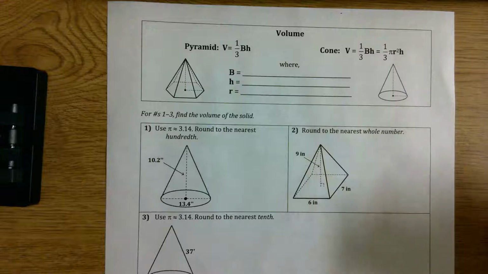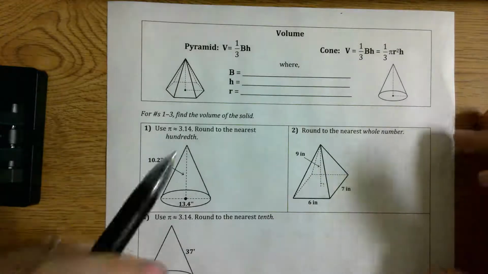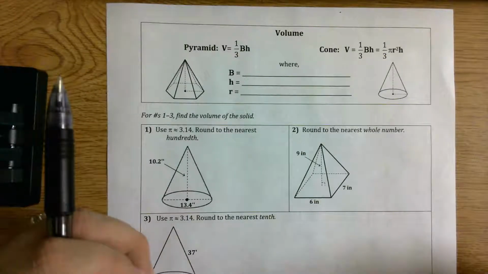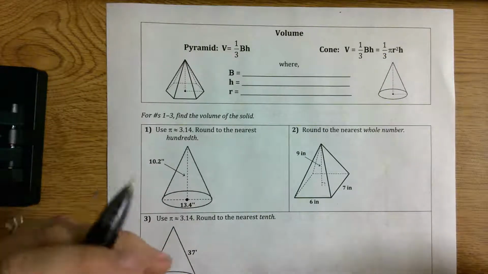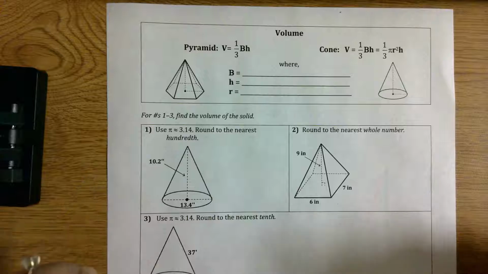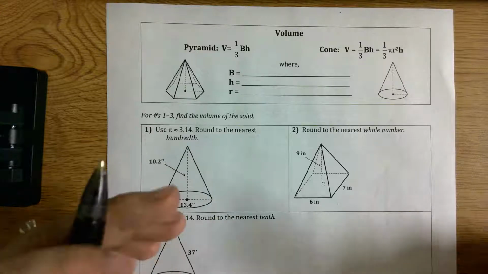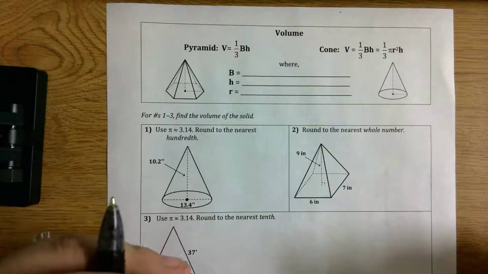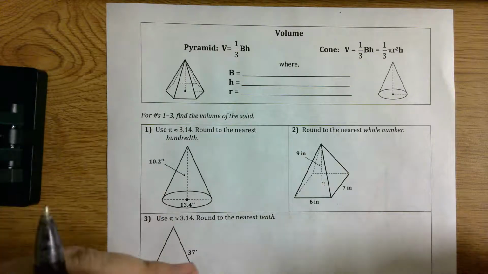All right, so let's actually get on to some volume. So here are our formulas for volume. If it is a pyramid, the volume is 1/3 the area of the base times the height. And a cone is 1/3 the area of the base times the height, or 1/3 pi r squared times the height.